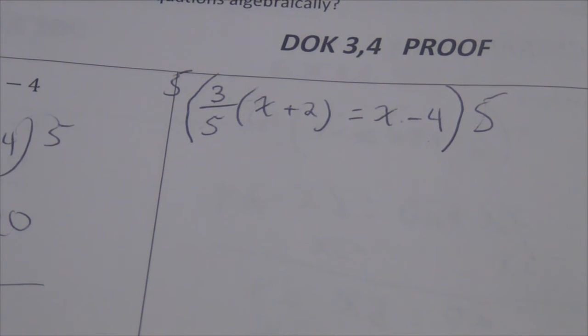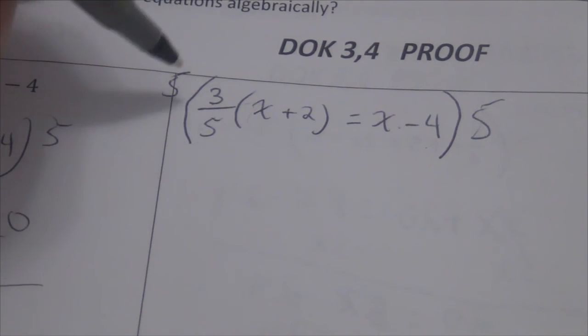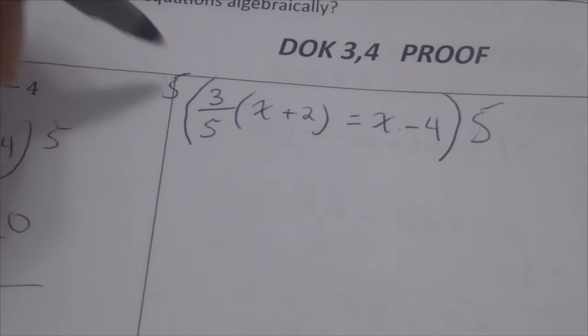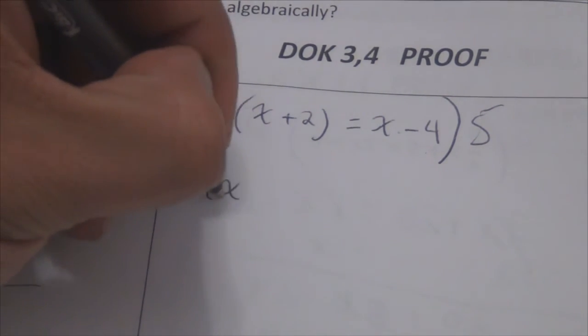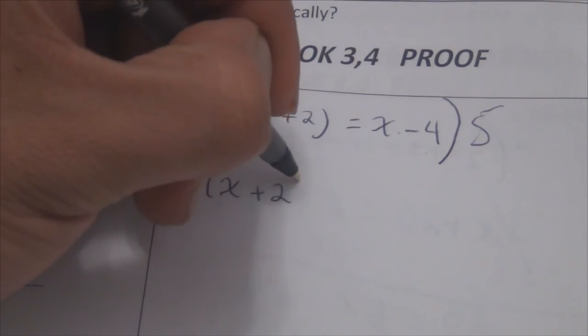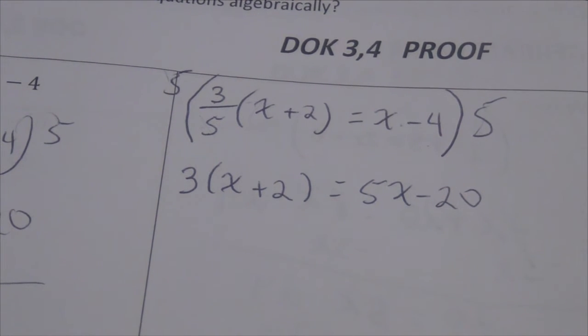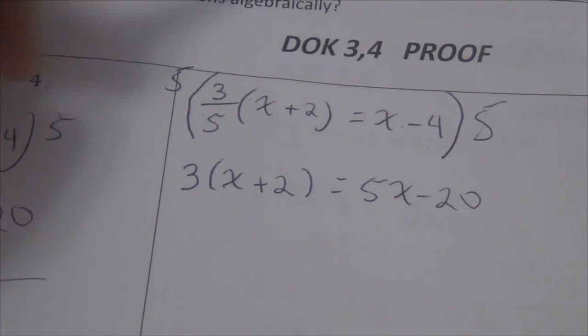How about I multiply everything by 5? Then I would have 5 divided by 5, they cancel out, times 3, right? And on the other side I have 5x minus 20. So just hear me out. This is something that I'm just testing.